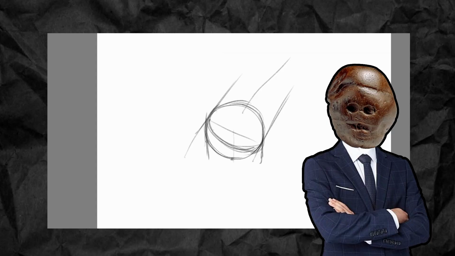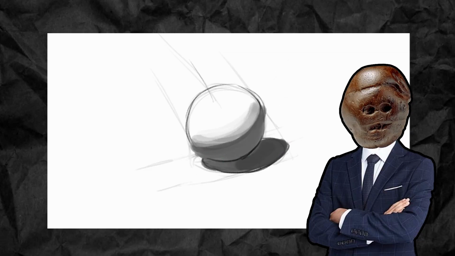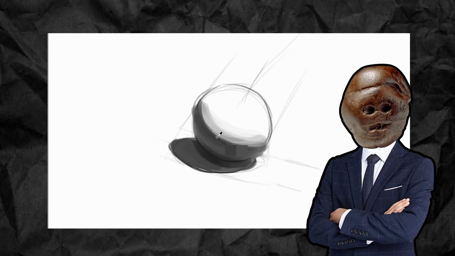So, now that you know what everything is and where it's found, you should be able to draw a sphere like this. Start by dividing the surface into light and shadow areas using the terminator. Add in the cast shadow and fill the form shadow with a value 4 and the cast shadow with a 7 or 8. Once your drawing looks like this, you can darken the core shadow to a 6 or a 7 and the occlusion shadow to an 8 or a 9.